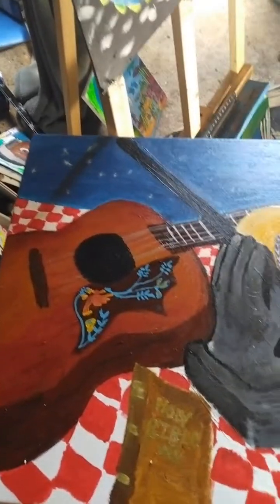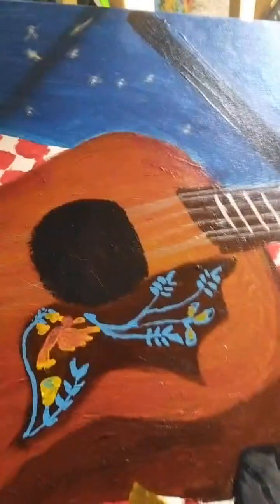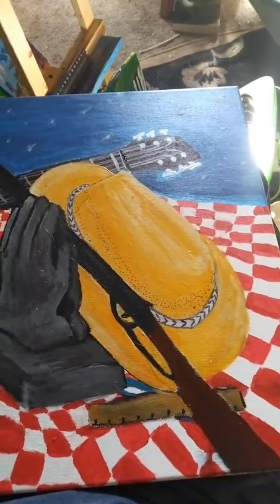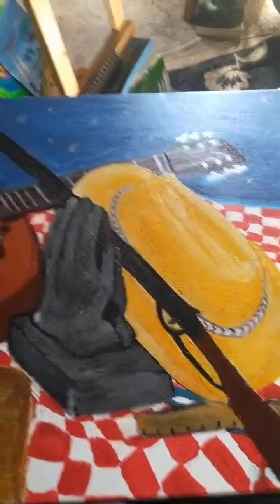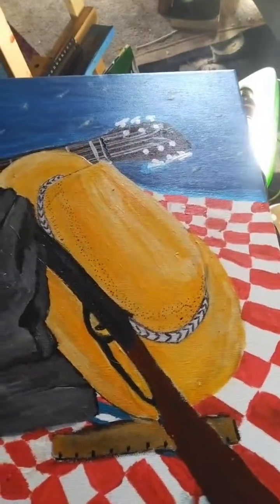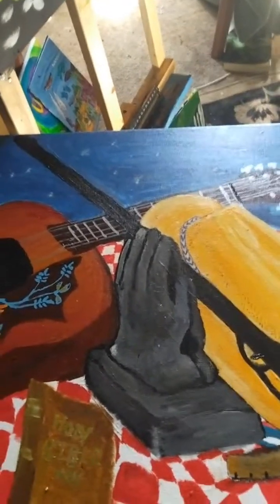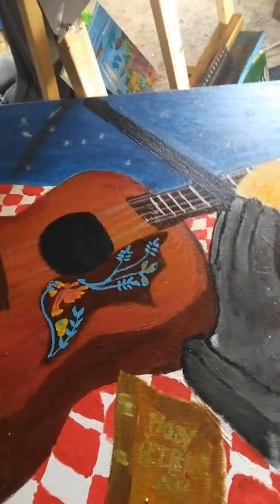And I wouldn't mind, I mean, I got to clean up the strings here and different things like that, but kind of what you were thinking. Ended up looking more like a fedora than a cowboy hat, but got my grandma's praying hands in there.